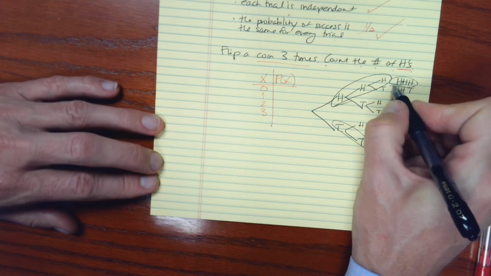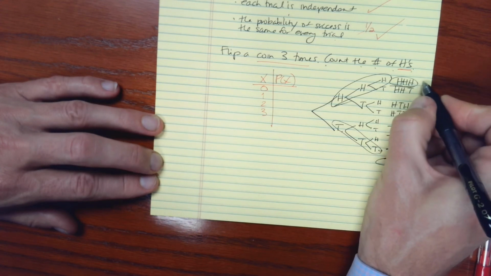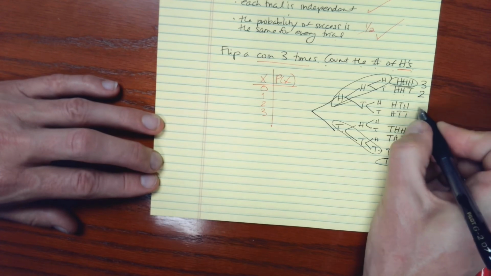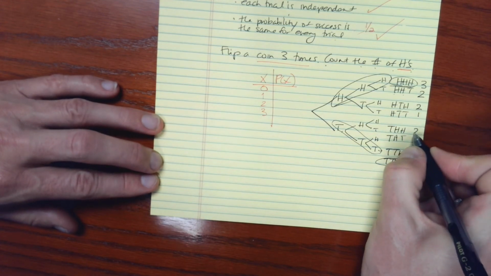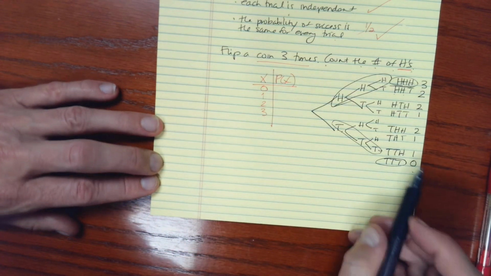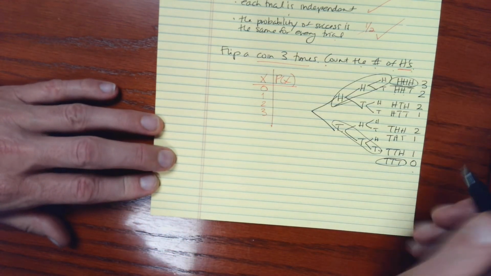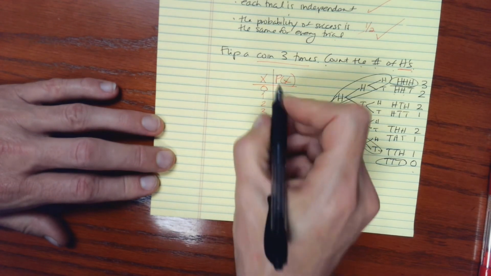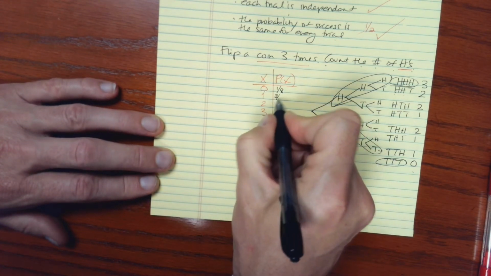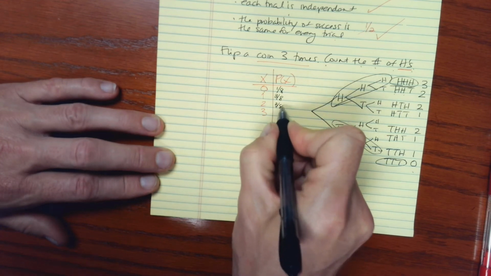So this sequence, HHH, that's 3 heads. HHT is 2. This is 2. This is 1, 2, 1, 1. And then this is 0. Now, of these 8 sequences, how many involve 0 H's? That's 1 out of 8. This is 3 out of 8, 3 out of 8, and 1 out of 8.